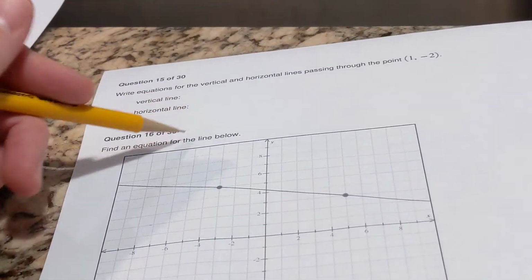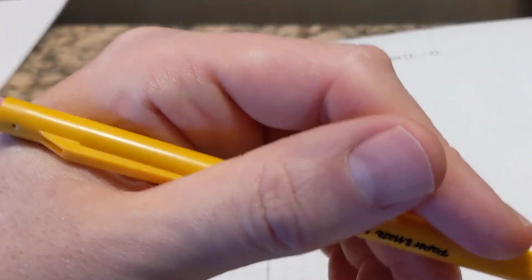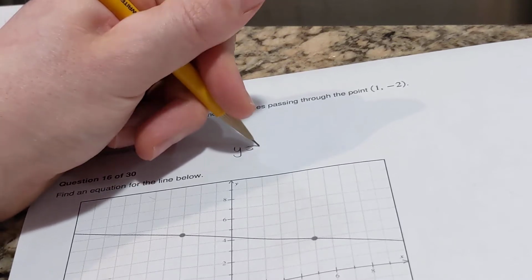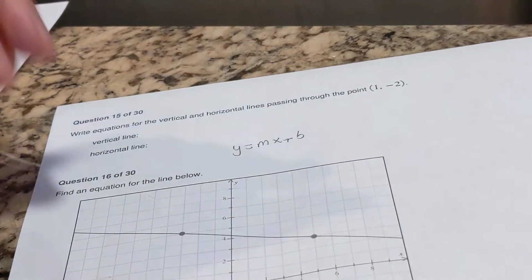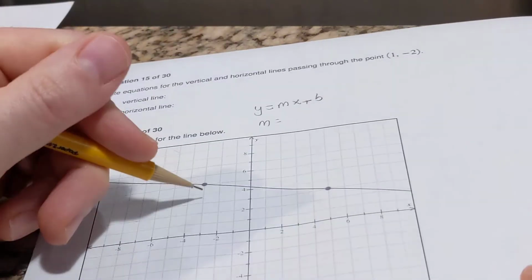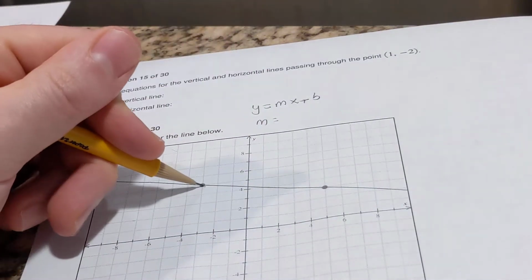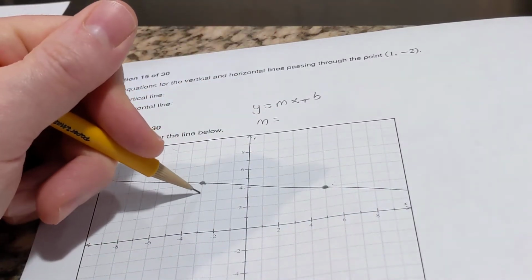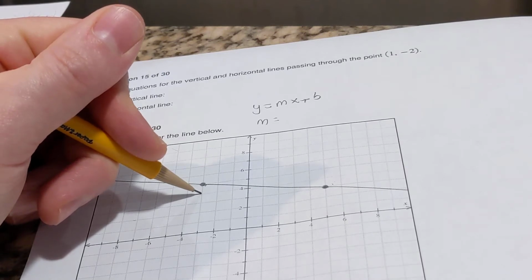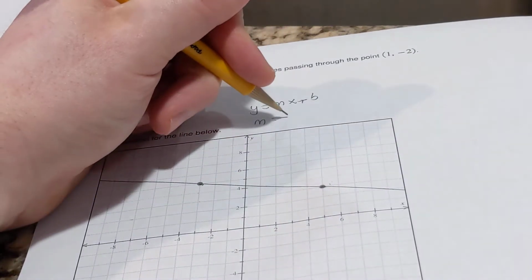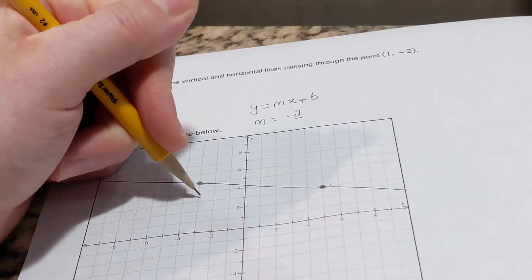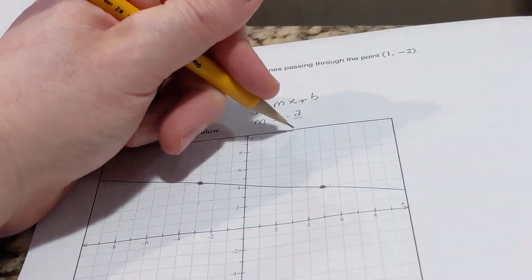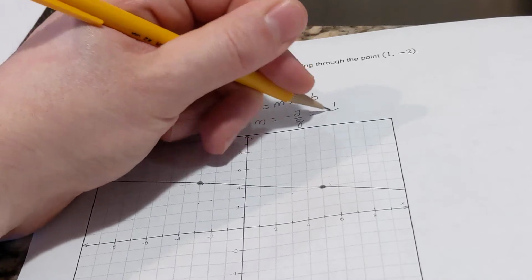All right, number 16, find an equation for the line below. We're going to work with slope-intercept form, y equals mx plus b. Let's get the slope. Remember, we always go from the left to the right, so we're going to start from here and then go over here. To get from here to here, we have to go 1, 2 down. So the slope is going to be -2 over 1, 2, 3, 4, 5, 6, 7, 8 over, which we're going to simplify to -1/4.